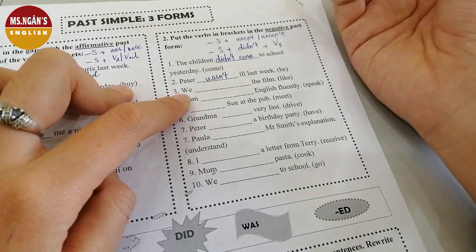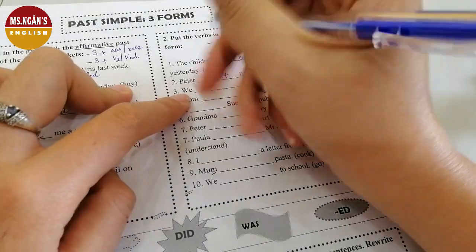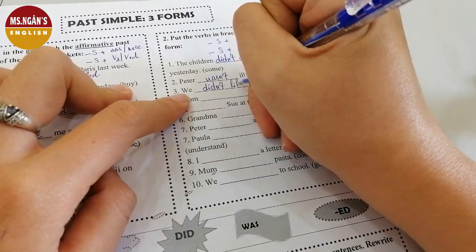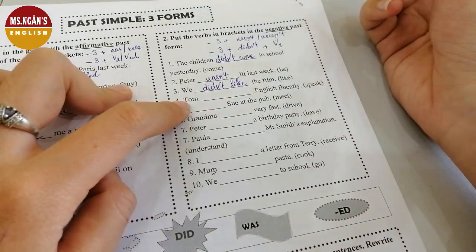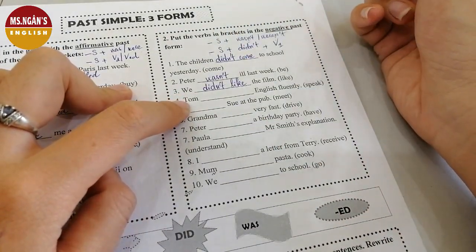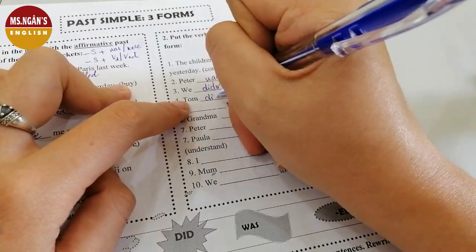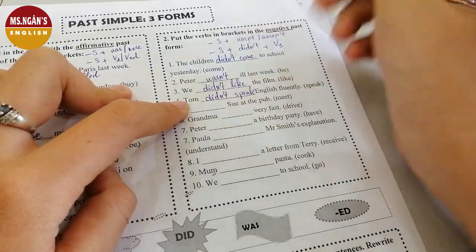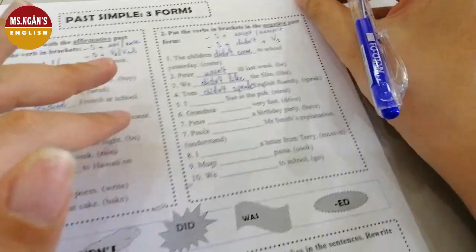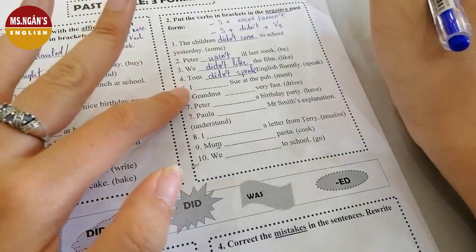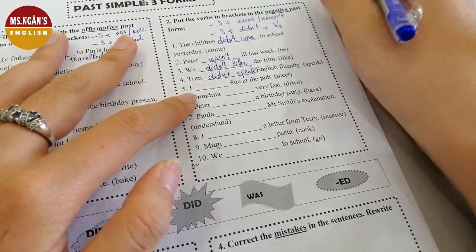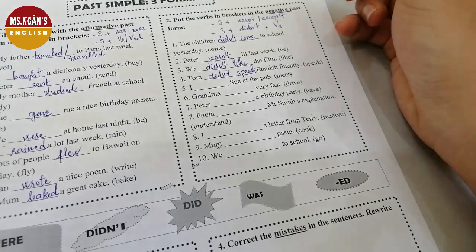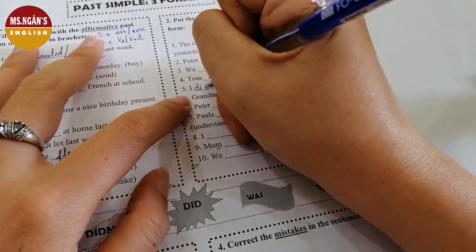Number 3, the verb like, so didn't like. Tom speak English fluently, so we have negative form, so I say didn't speak. This one is really easy, you don't have to remember the verb 2, so verb ed or whatever, you need to use verb 1, so it's really simple. And the next one, meet, so didn't meet.